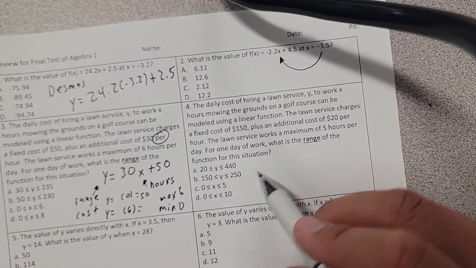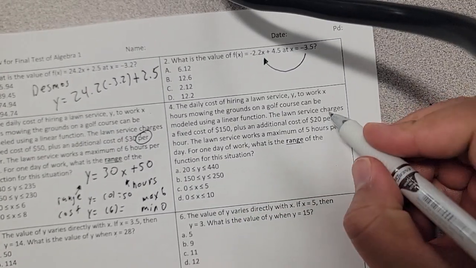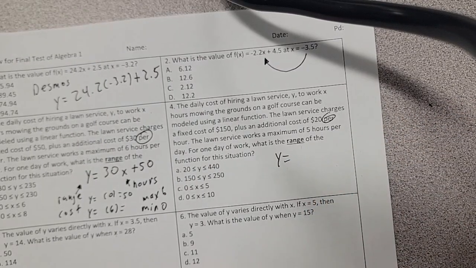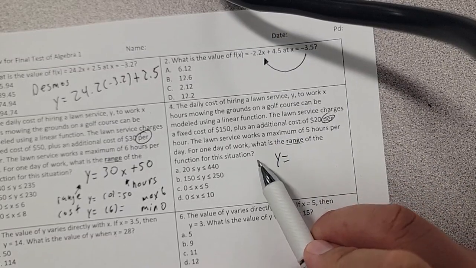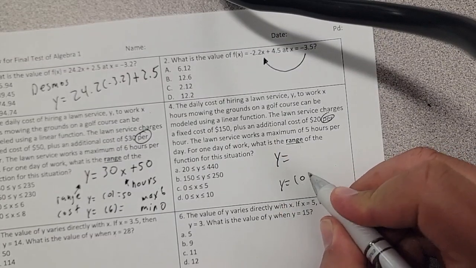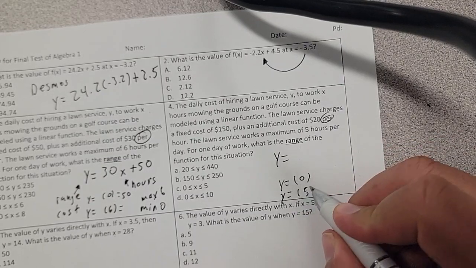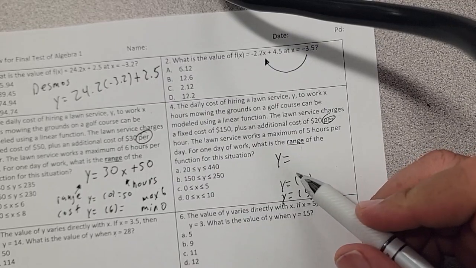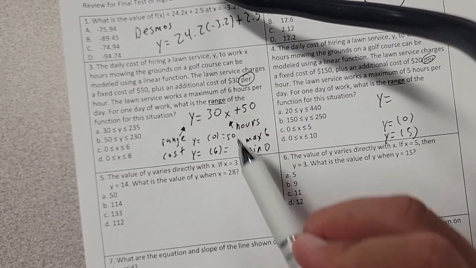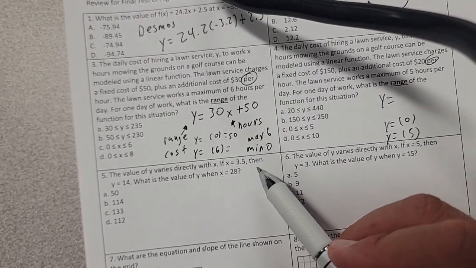All right, same thing over here. You're calling the lawn service. Look for your per number. So y equals setup. And then it's asking the same thing. So you're going to have to put your y equals with the 0 in the parentheses, and then a y equals with a 5 in the parentheses. So make up your equation according to this, the way we did before. All right. And then you can get your numbers.